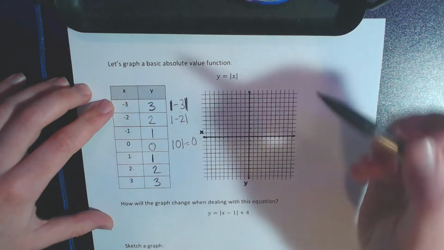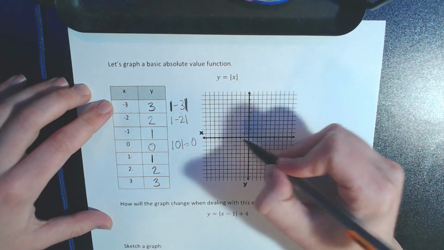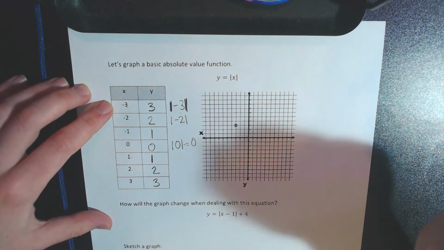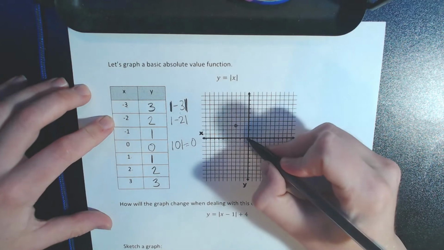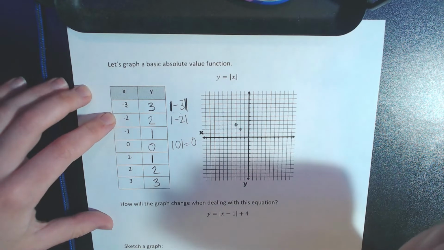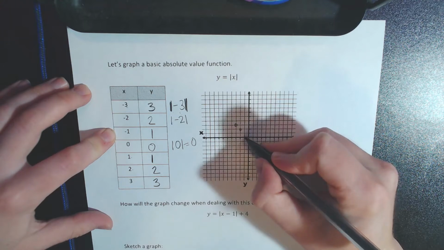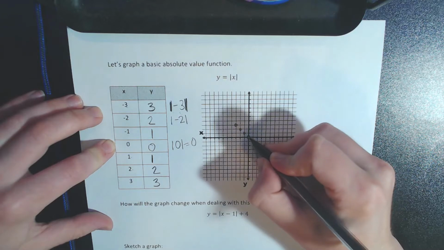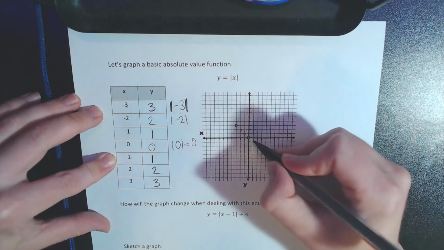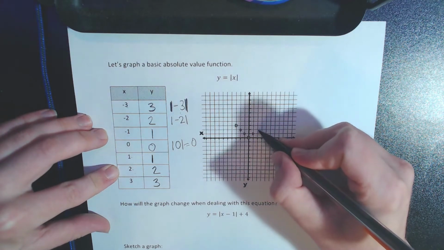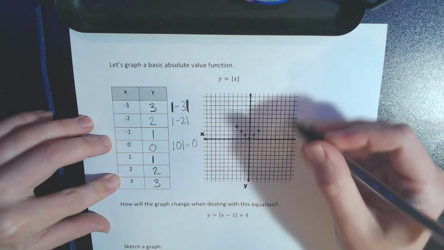The x value was -3, y value is +3, so left 3, 1, 2, 3, and then up 3, 1, 2, 3. Right? Y is the vertical and x is the horizontal. Okay, let's keep plotting. -2 and 2. It's right there. Okay, -1 and 1. It's right there. 0, 0 is at the origin, right there. Okay, and then 1, 1. Then 2, 2. And then 3, 3.